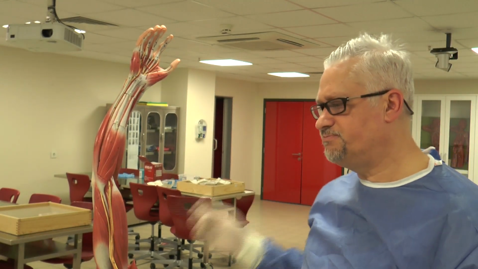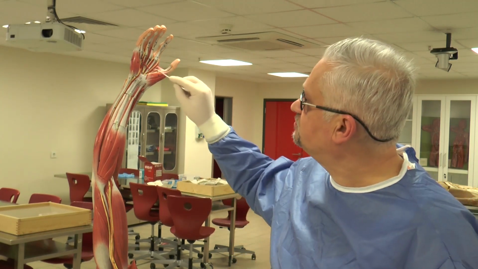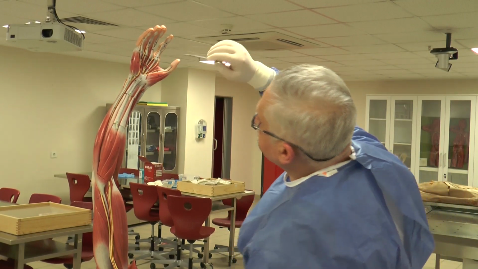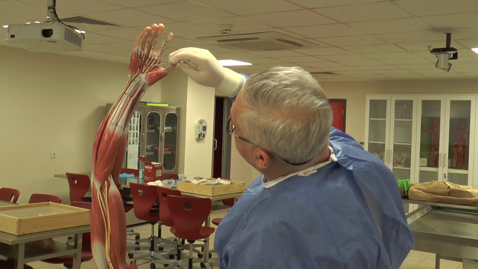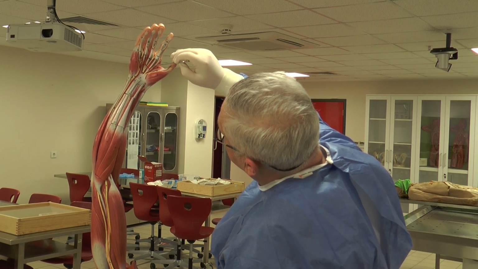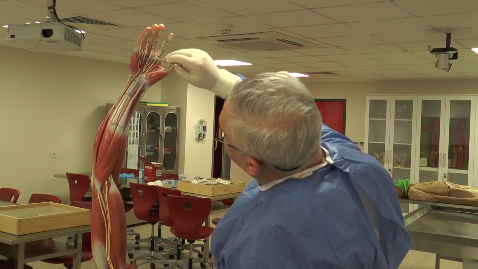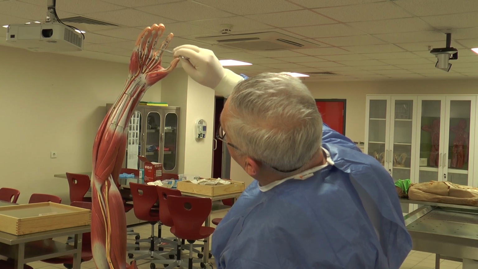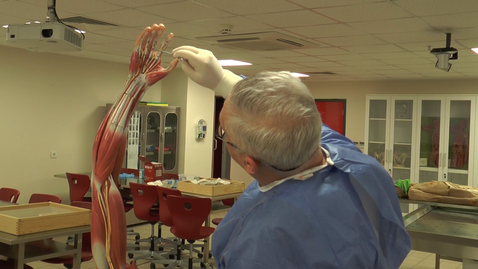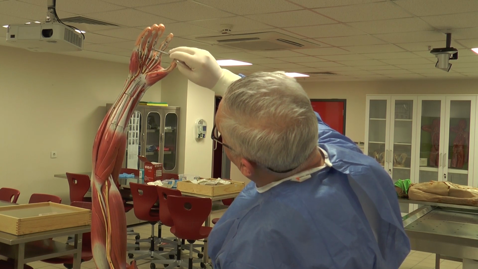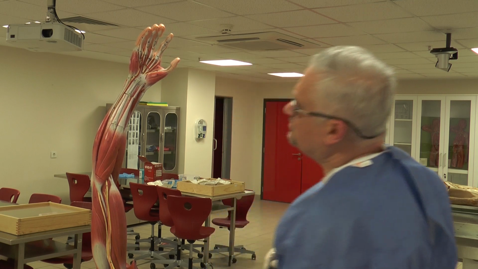Okay, so the deep palmar arch is primarily formed by the radial artery. The superficial palmar arch is primarily formed by the ulnar artery. And the branches of the superficial palmar arch, as you can see here, are the common palmar digital arteries, and these branch off to the digits, like a Y, and these are the proper palmar digital arteries. Common palmar digital, proper palmar digital, and the same names go to the nerves too.